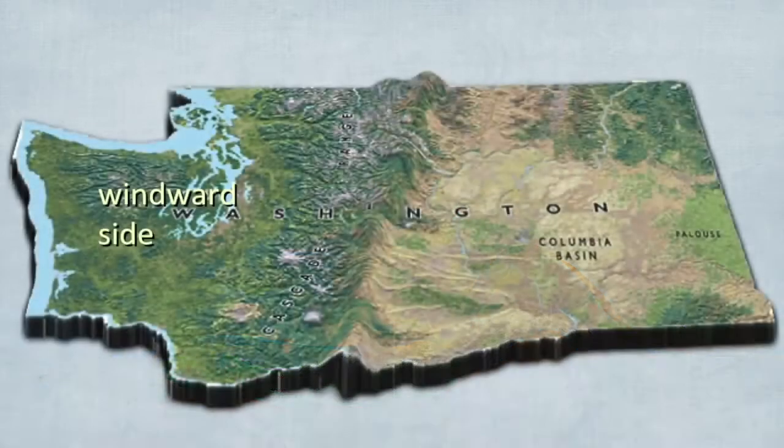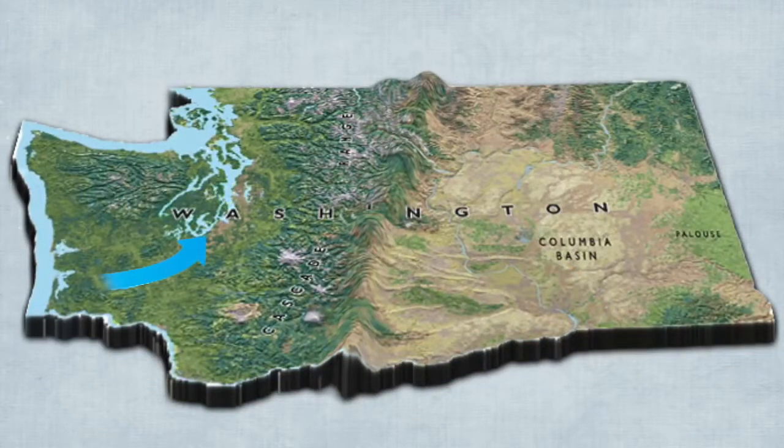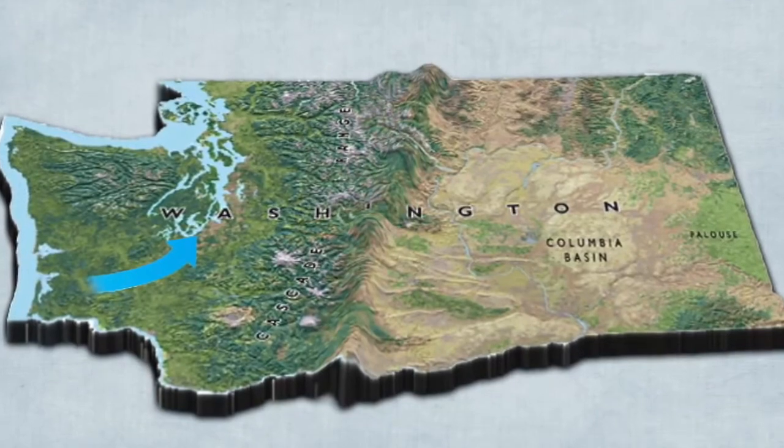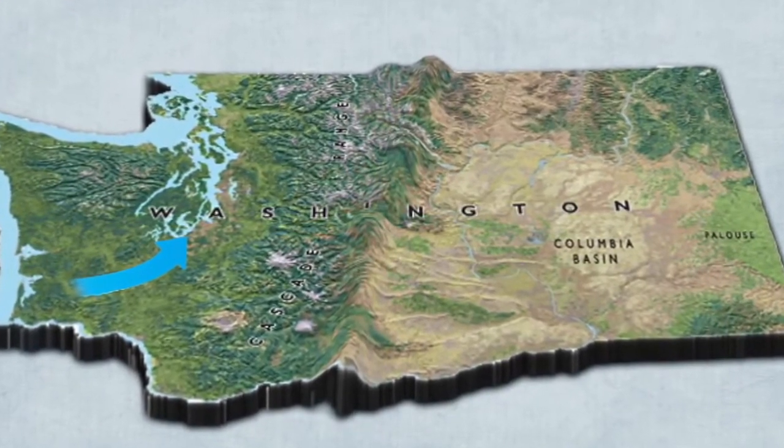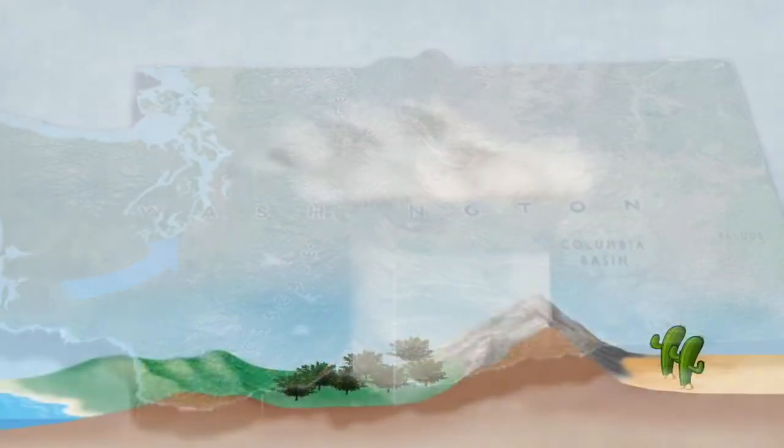The side of the mountain where wind is flowing up the mountain is called the windward side. Many areas of the world experience large amounts of rain or snow where air is forced up mountains. The western parts of Oregon and Washington states are good examples of this process.